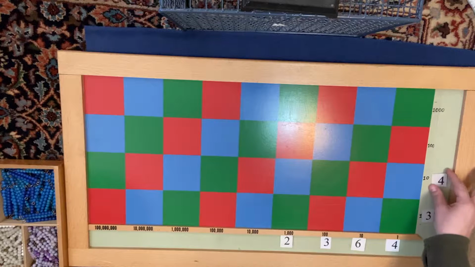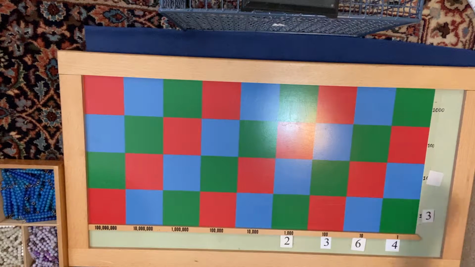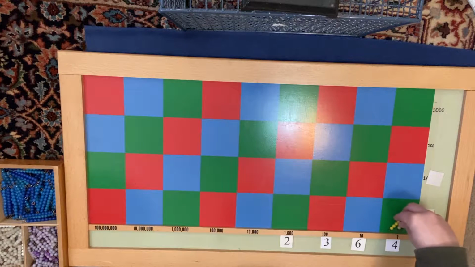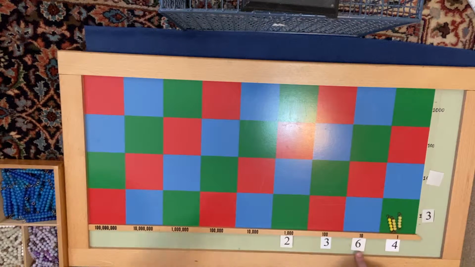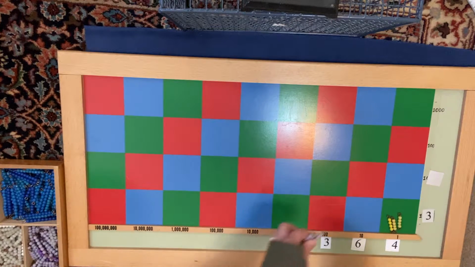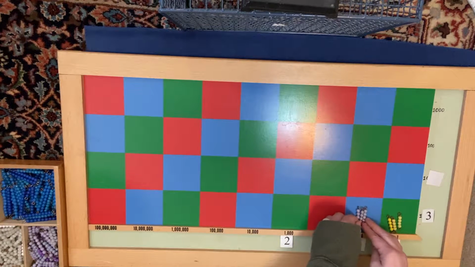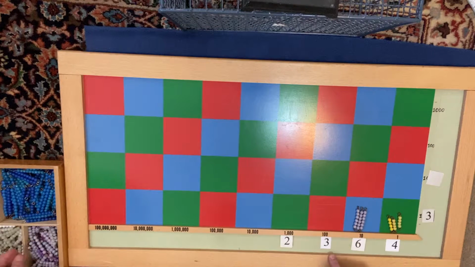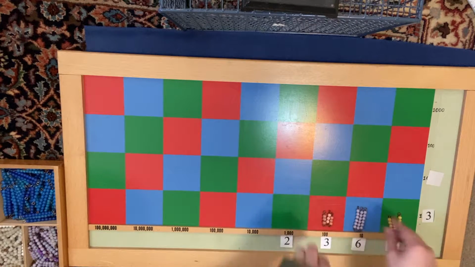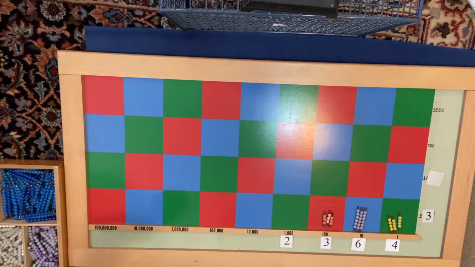Okay, so I'm going to flip this over because we always start with the units, and this is going to be just like the lesson before. We are going to multiply everything down here, starting with the units, by 3. So 4 times 3, 3 times 6, 3 times 3, 3 times 2. Okay, and I'm going to go ahead and count these up.